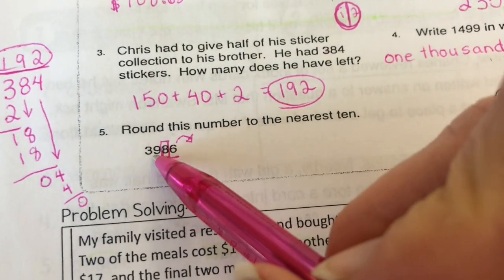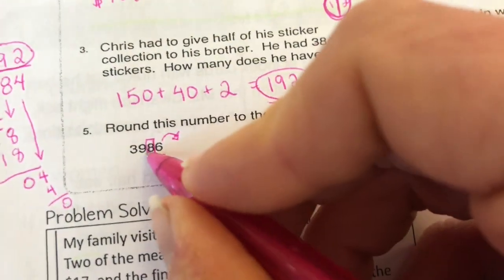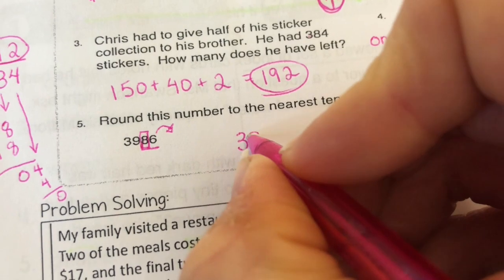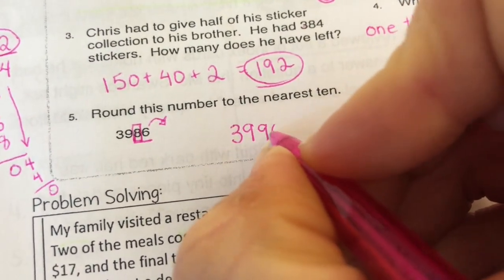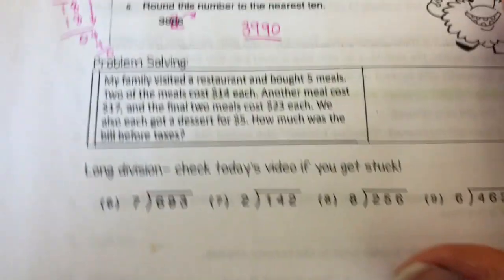So 3,986, we're going to round up to the next 10. So 3,990. All right, now on to the next.